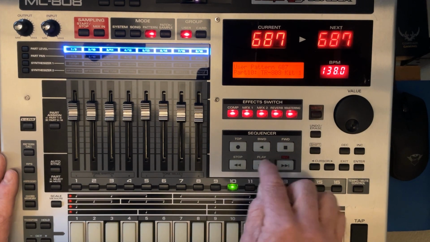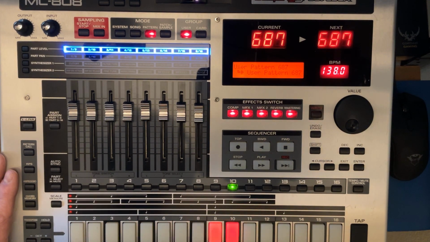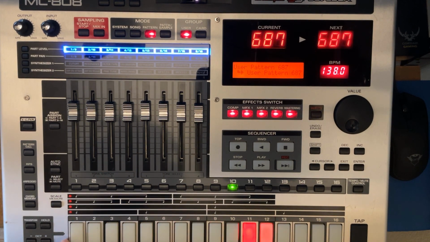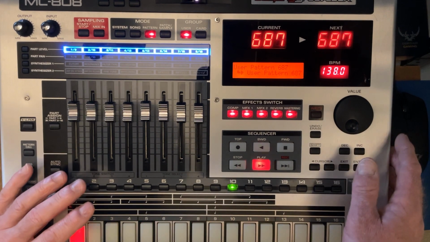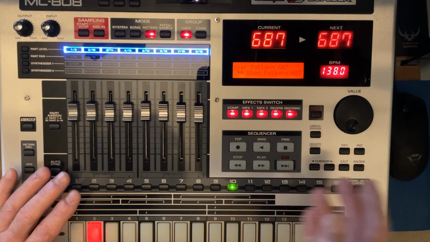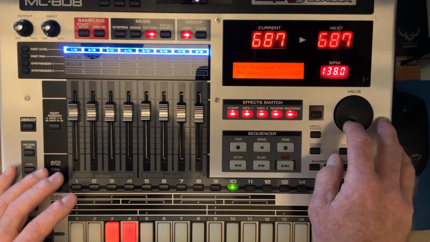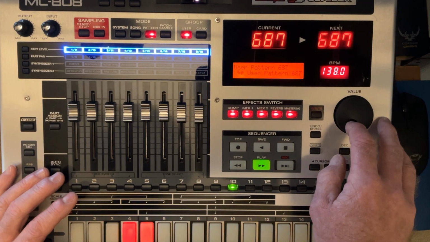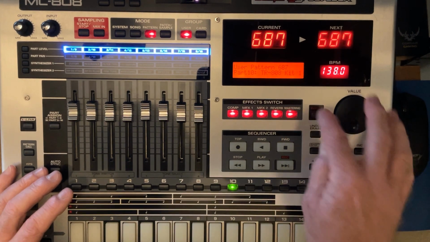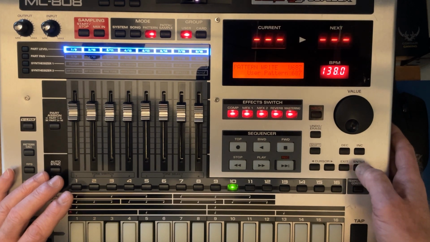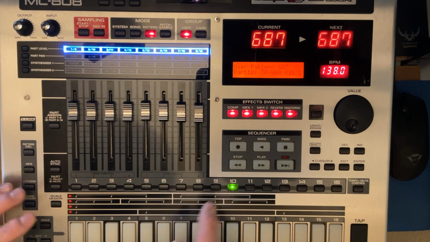Right, so let's have a listen to that. Yeah, and that's in 3/4 time. That's why it's only going to 12, because it's got bar 1, bar 2, bar 3, and then it's back to bar 1 again. But that'll just mean this is a constant 4/4 pattern now. And if we do a stop of that and save it, done.